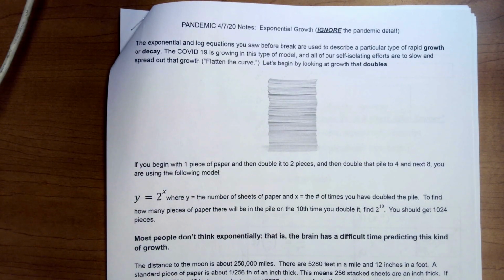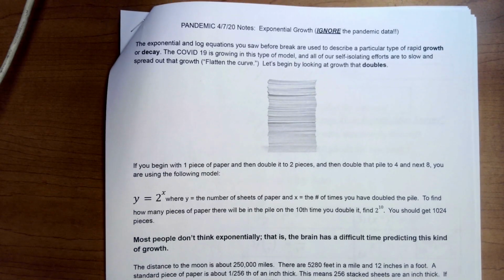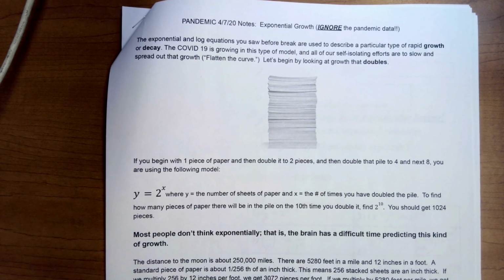The exponential and log equations that you saw before break, or before these lessons, are used to describe a particular type of rapid growth and decay. COVID-19 is now flattening in this type of model, but it used to be growing, and actually it goes through periods of both growth and decay, depending on the season. All the self-isolating efforts are to slow that spread and flatten out the curve.